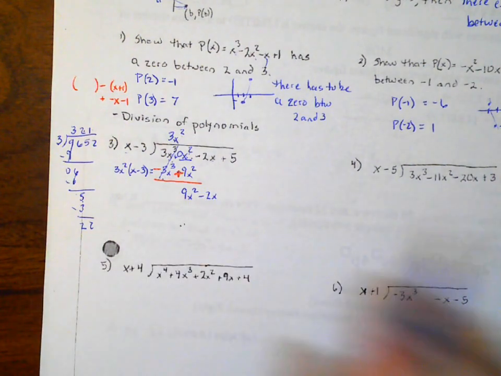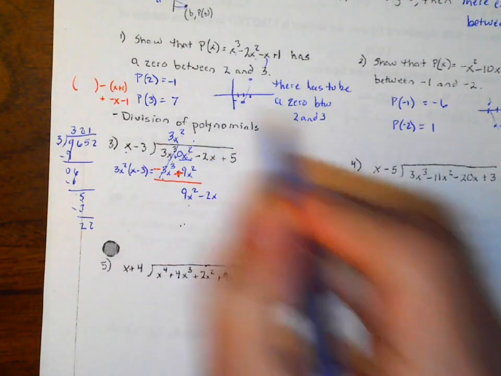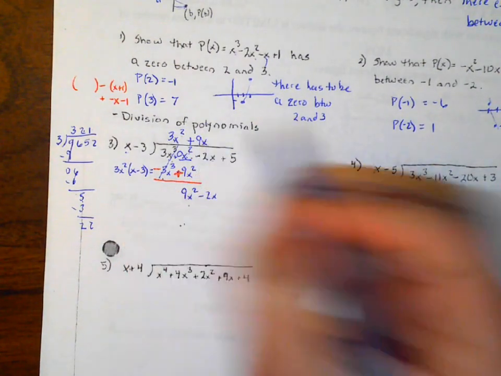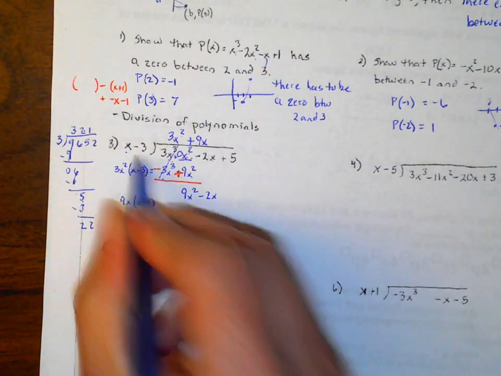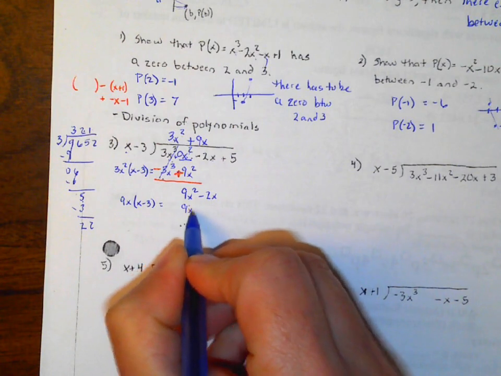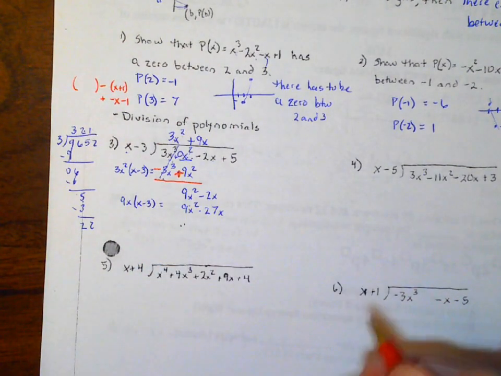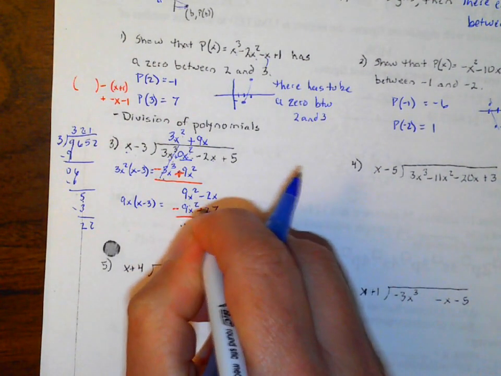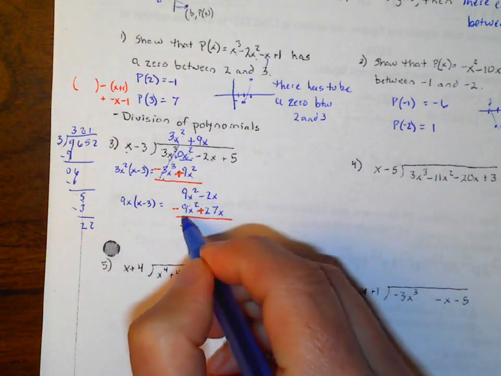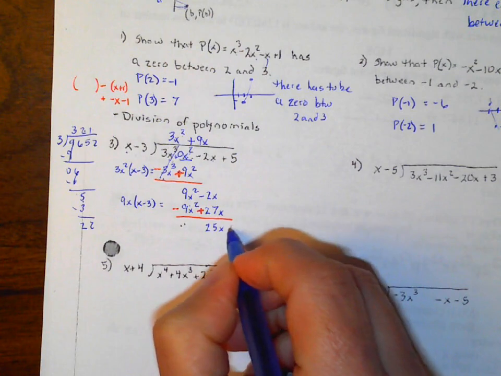Okay, now I'm just going to do that whole process over again. What times x is 9x squared? So plus 9x. I'm going to take that 9x times the x minus 3 here. Gives me 9x squared minus 27x. Once again, I want to subtract, so I'm going to draw the line and change those signs, subtract it. So 9 minus 9 is 0, and that's 25x. And I can bring down that next term.